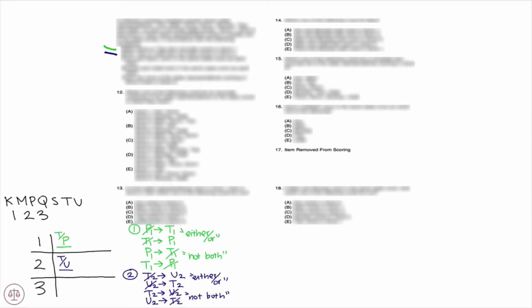Now, rule number 3, P and Q work in the same sales zone as each other. So P in the same zone as Q. Rule number 4, S and U work in the same sales zone as each other. So S and U together. And rule number 5, there are more of the sales representatives working in zone 3 than in zone 2. So that tells us zone 3 has more than zone 2.